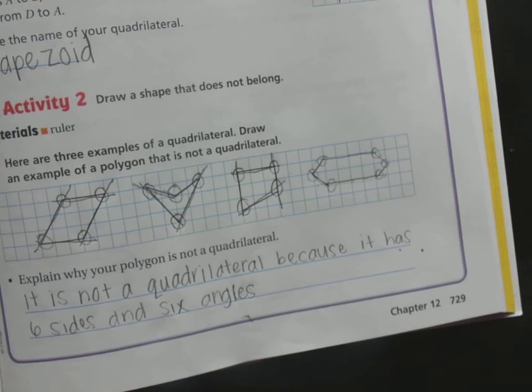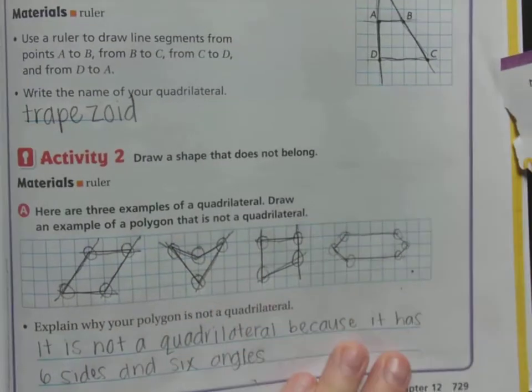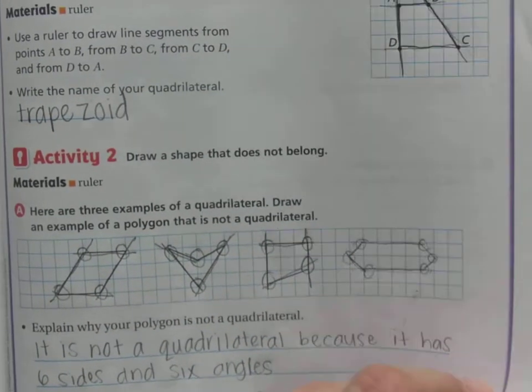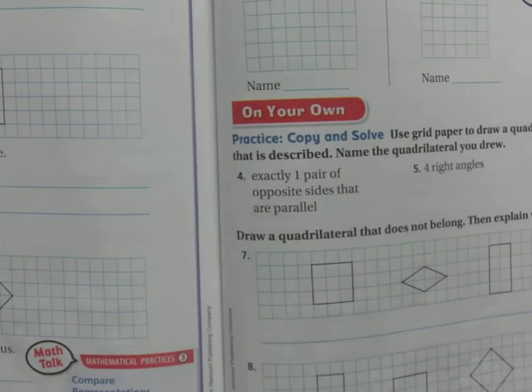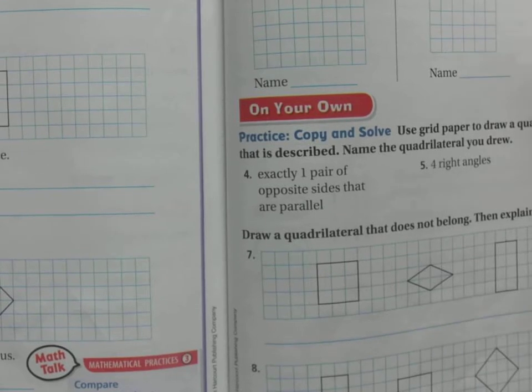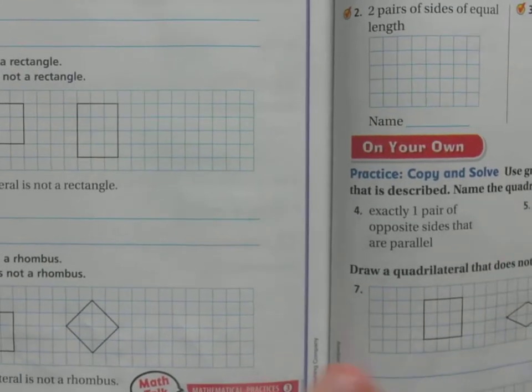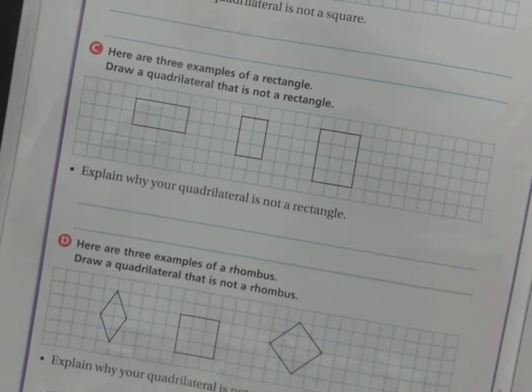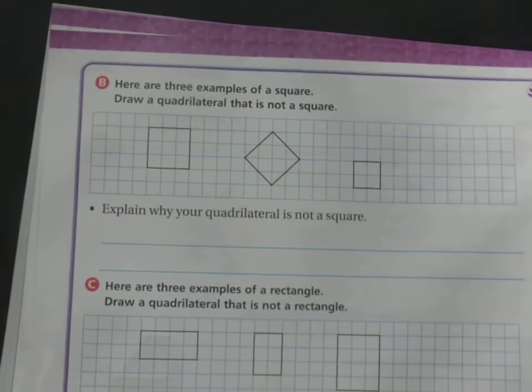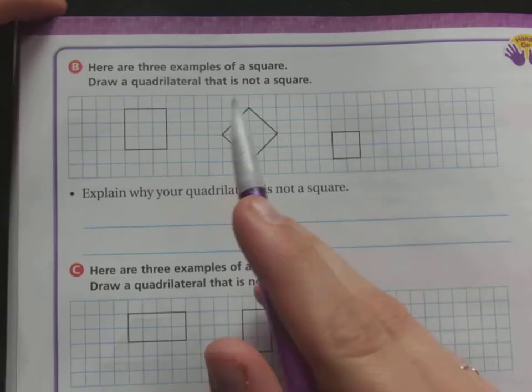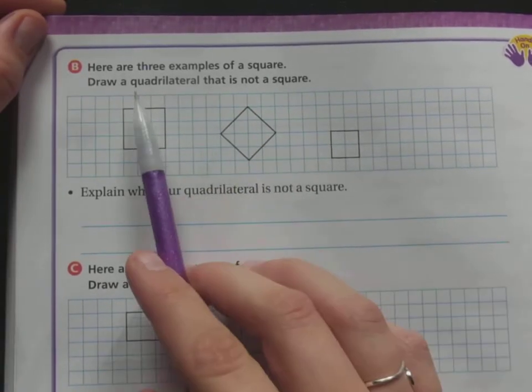So if you need time writing that, you can just pause the video, but I am going to move on. All right. Let's see here. All right. So here are 3 examples of a square.